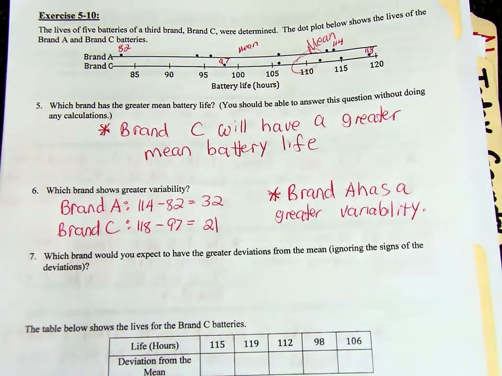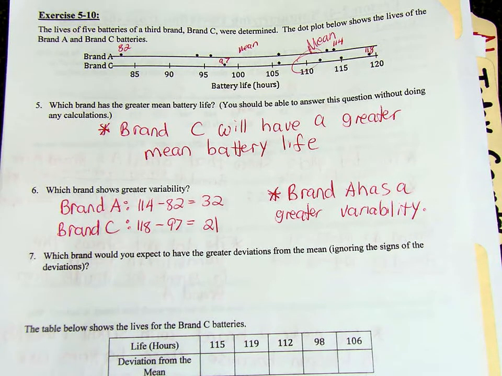Okay. So now for 7, they want to know which brand would you expect to have a greater deviation from the mean? And it says ignoring the signs of the deviation. So we know that since brand A has a greater variability, it means it should have a greater deviation from the mean, because the mean is going to be somewhere in there. So which brand would you expect to have a greater deviation from the mean?